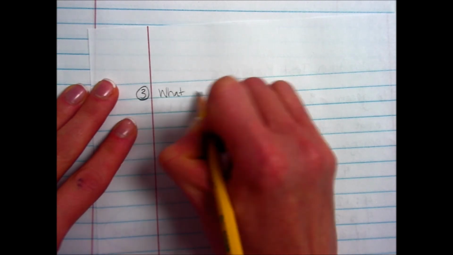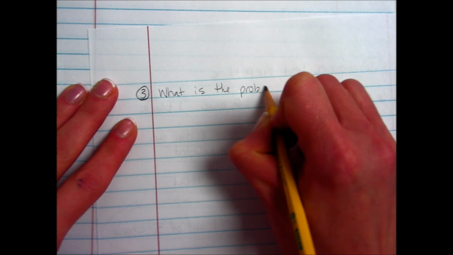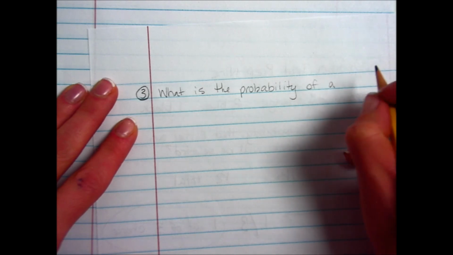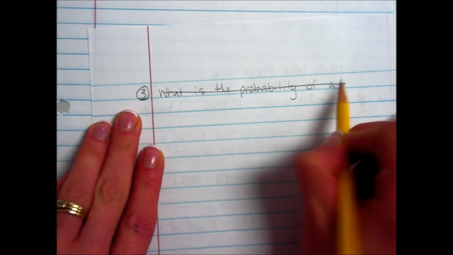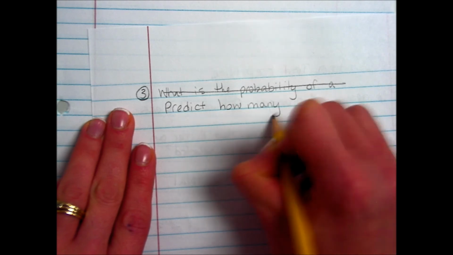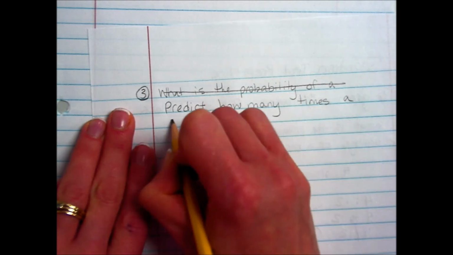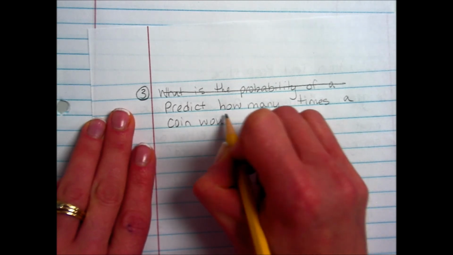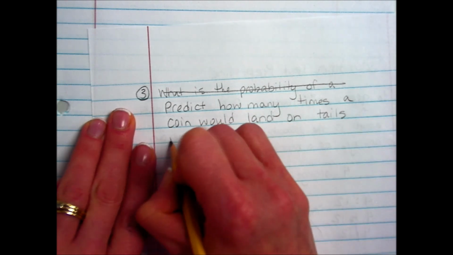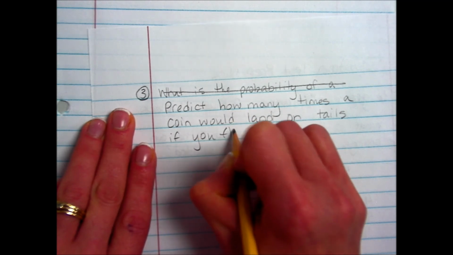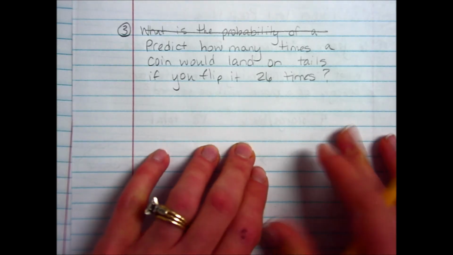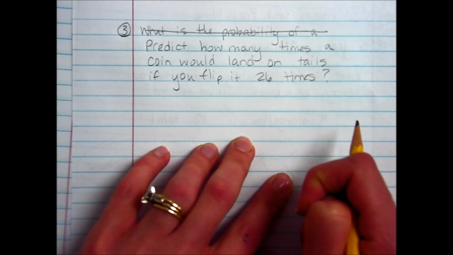Okay, now, you'll also have a lot of coin questions with probability. All right, so what is the probability of, well, actually, let me rework that. Let's scratch that. Predict how many times a coin would land on tails if you flip it 26 times. Okay, so predict how many times a coin could land on tails if you flip it 26 times.